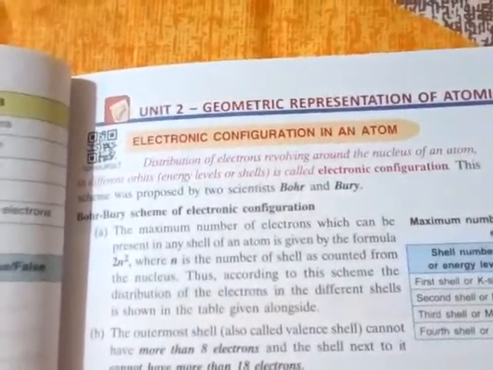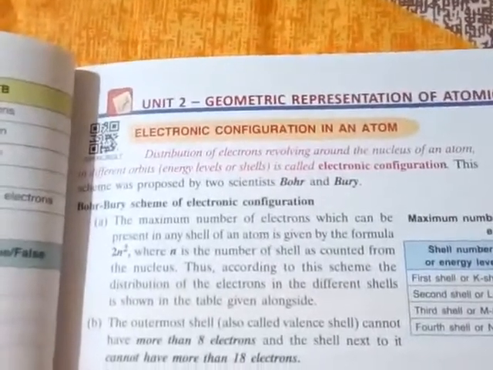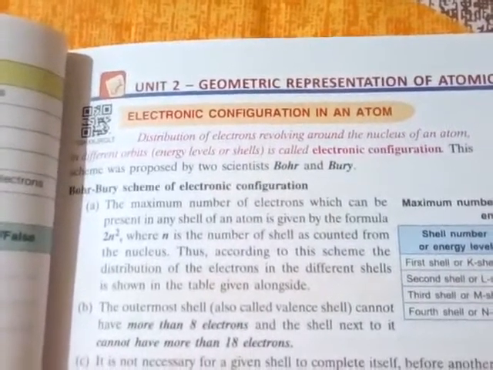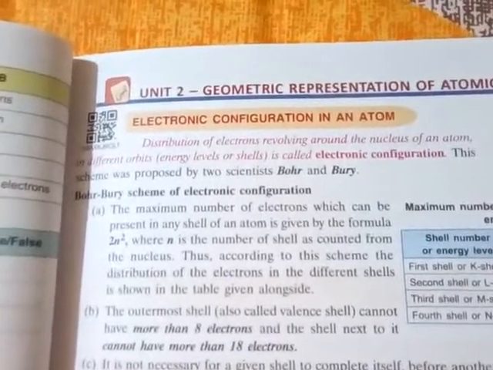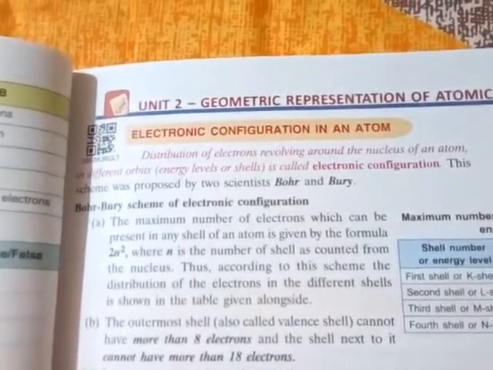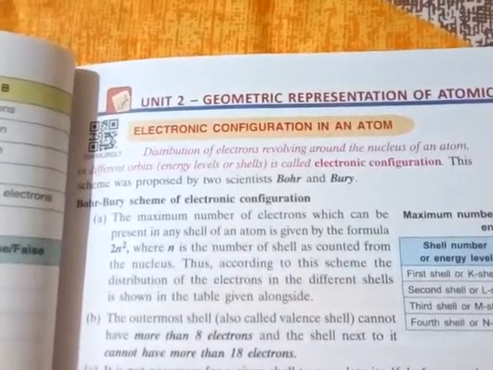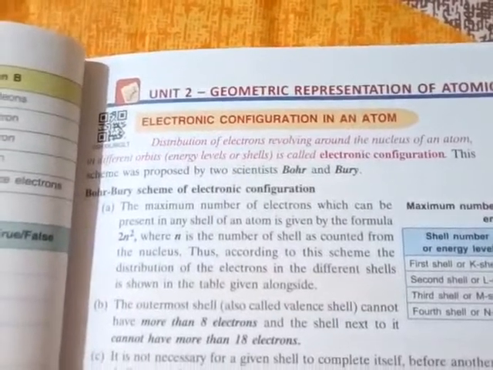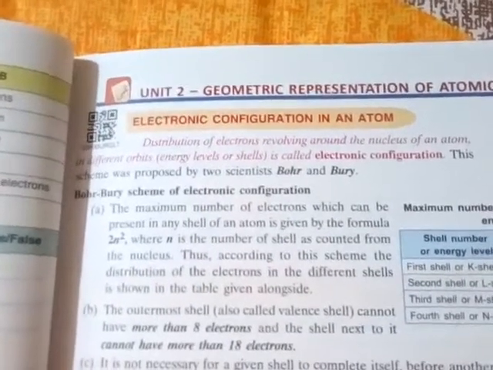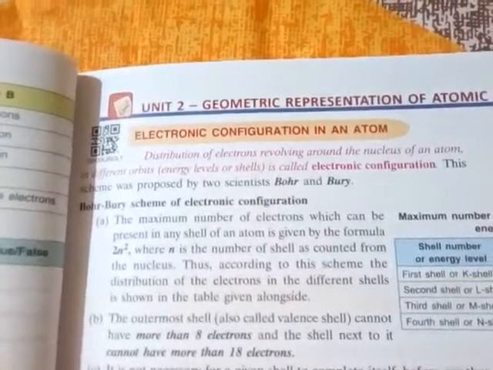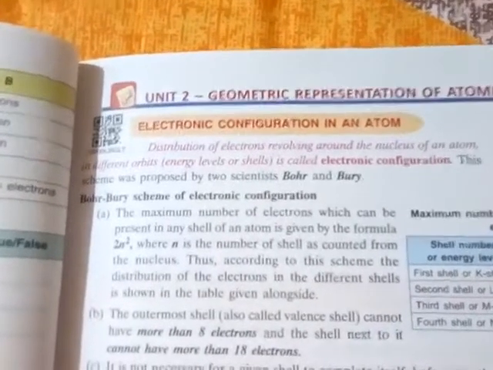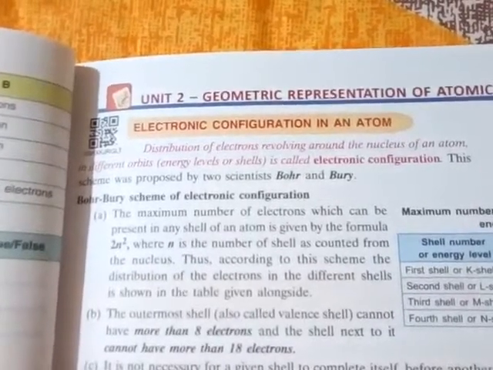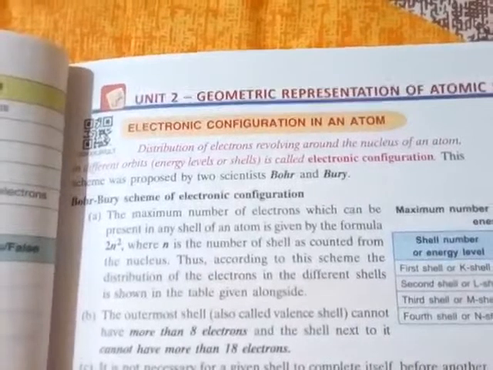We know that an atom has different kinds of shells, and each shell has definite fixed energies, and the path is also fixed, and the number of electrons in that particular orbit should be a fixed number. The rules that deal with these things are called the Bohr-Bury rules. Bohr is one scientist and Bury is another scientist. According to Bohr and Bury, this rule is called the Bohr-Bury scheme of electronic configurations.